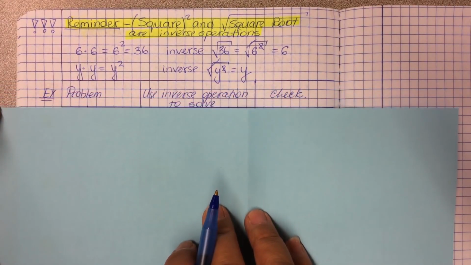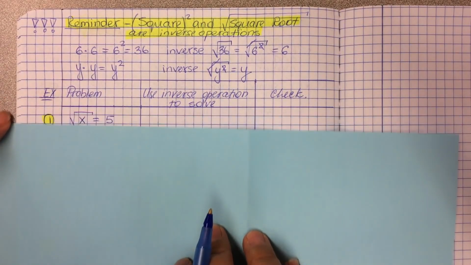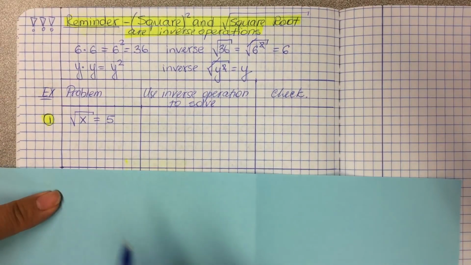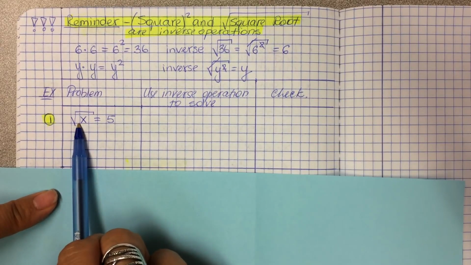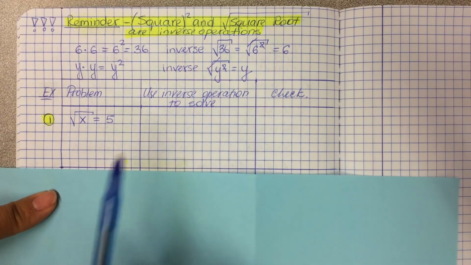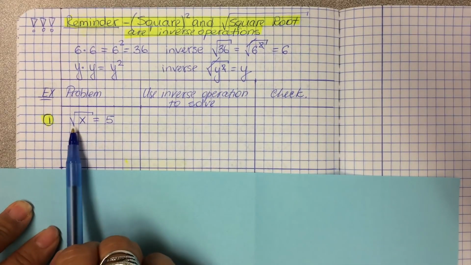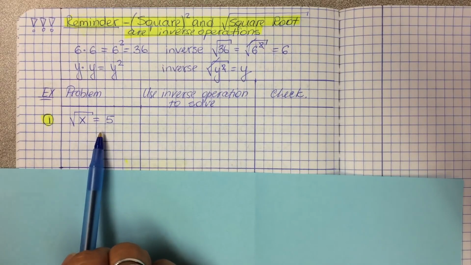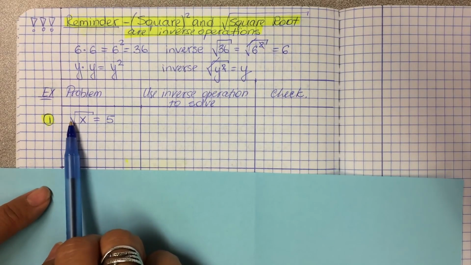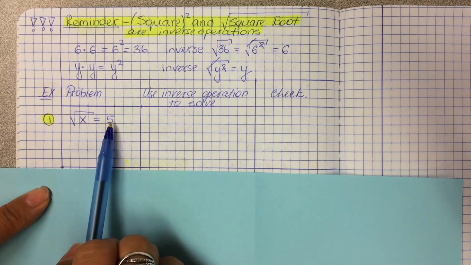So we're going to see another set of problems, which in this situation involve a square root. We'll see how to use the inverse operation to solve, and then check our answer. For the problem square root of x equals 5, the question is, square root of what number equals 5?